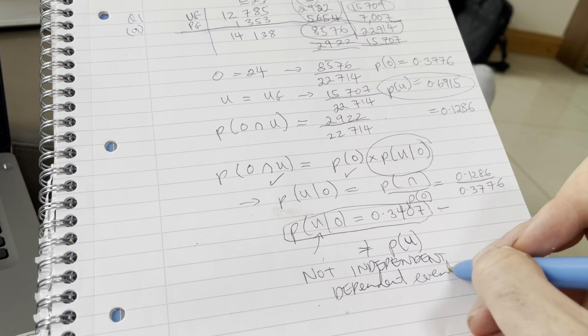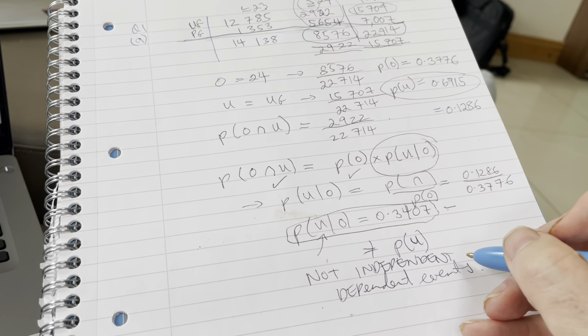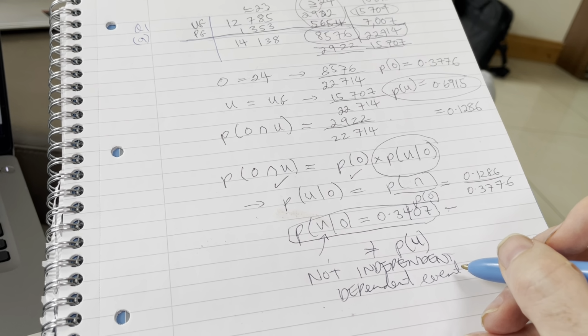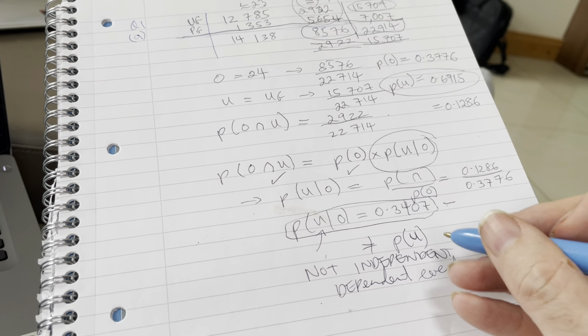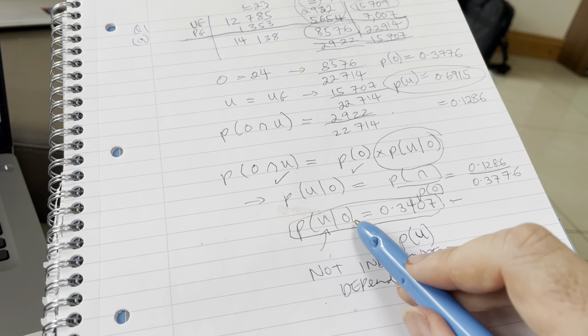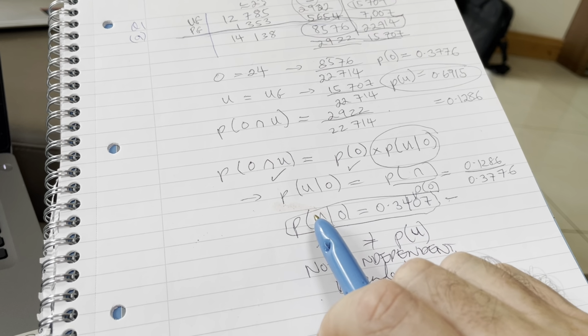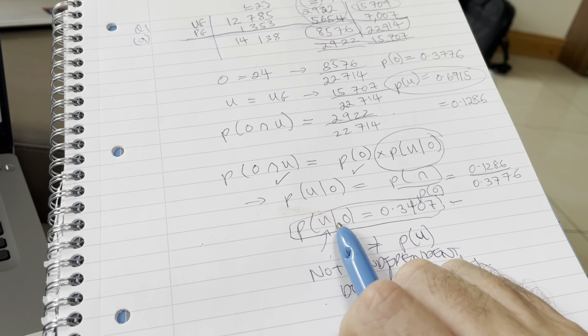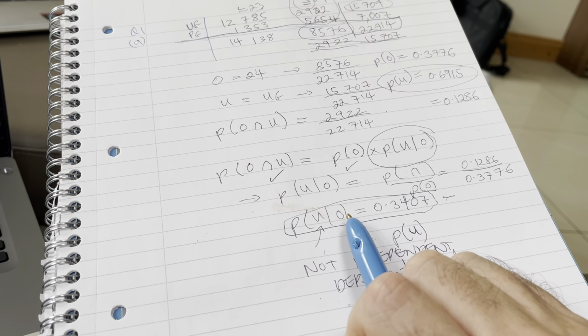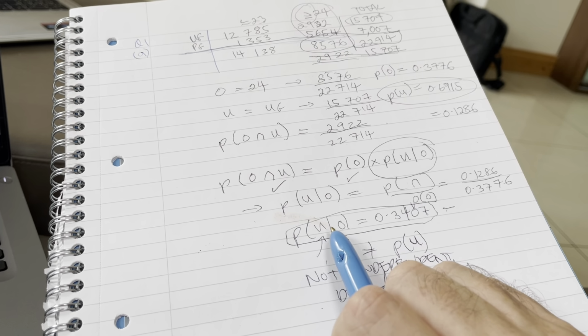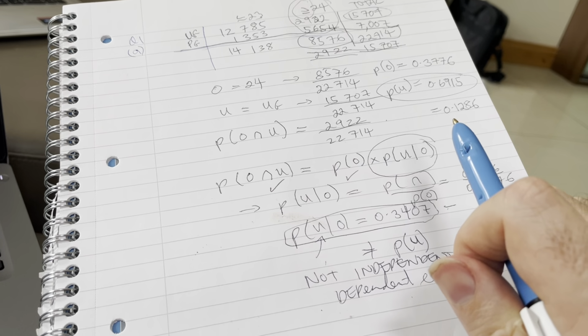So they are dependent now, and that proves it, because there's a kind of memory involved. It's influenced by other things. If the probability of O would have no influence whatsoever on the probability of U. It's good to sanity check these things.